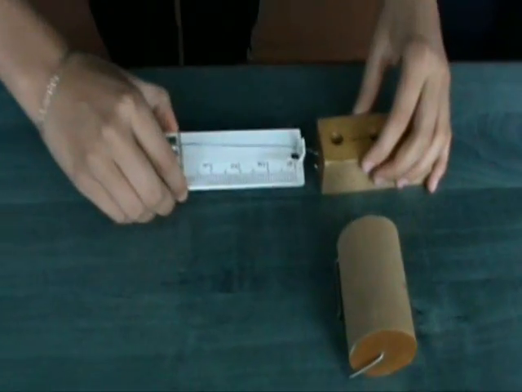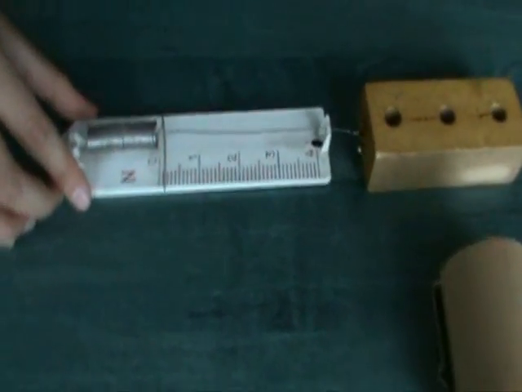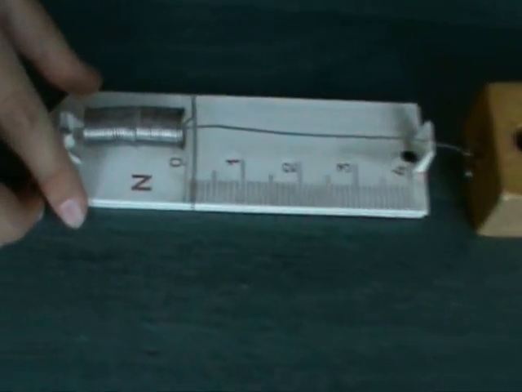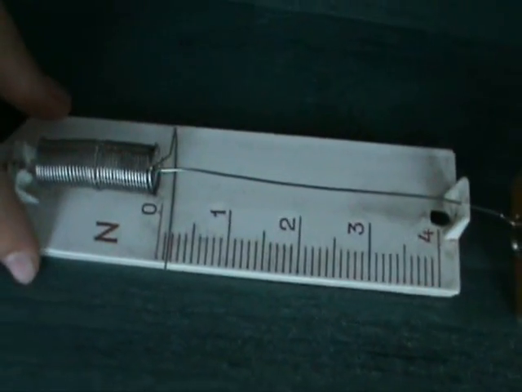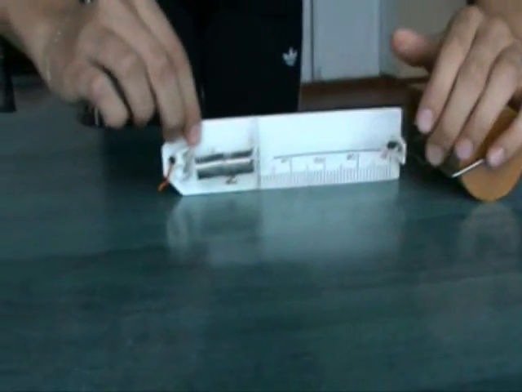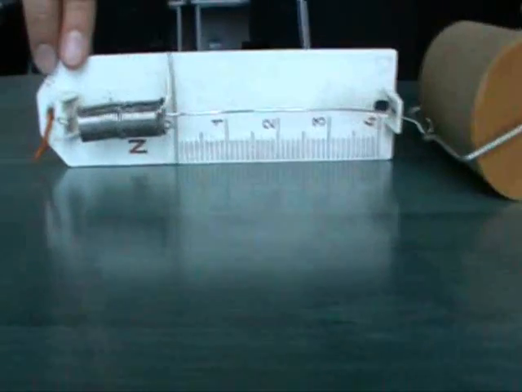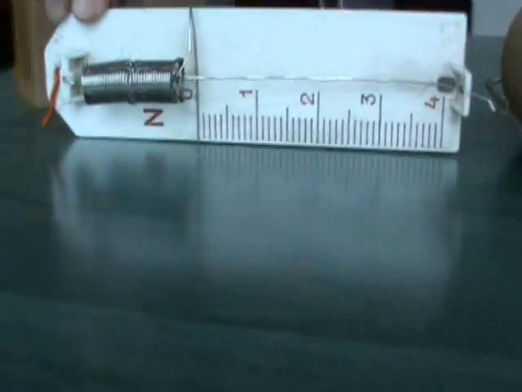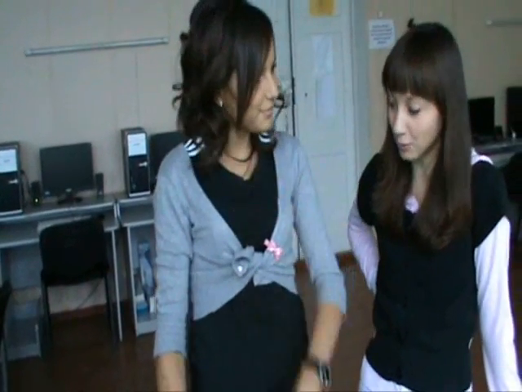Okay, which is more, the sliding frictional force or the force of rolling friction? So we use the first block to know the sliding force, and it is near 0.2 newtons. Now we will use the second block to know the rolling force. It is so small that it is just near the point of 0. And the conclusion is the sliding frictional force is greater than the rolling friction.